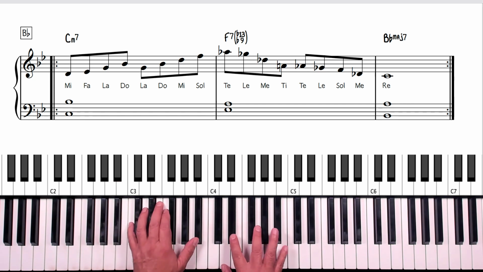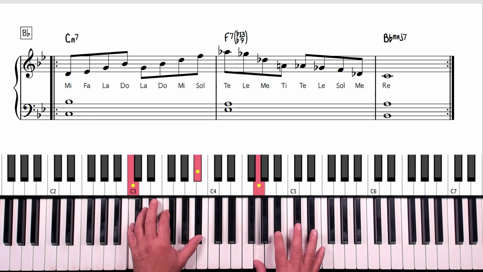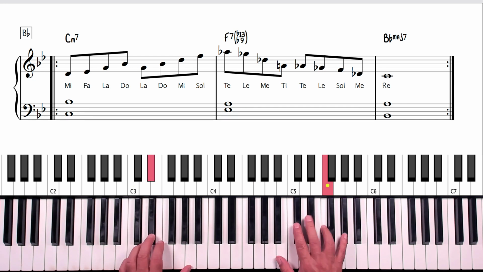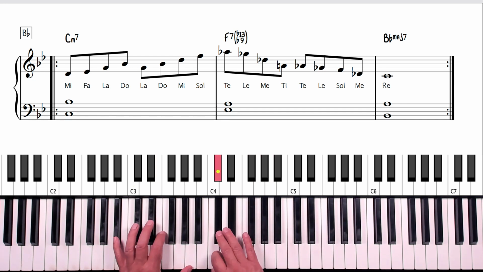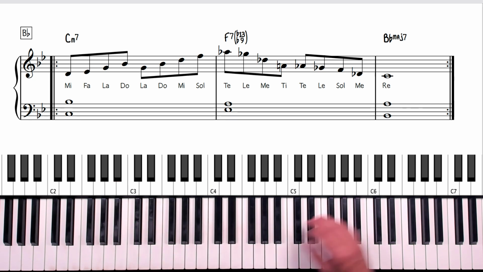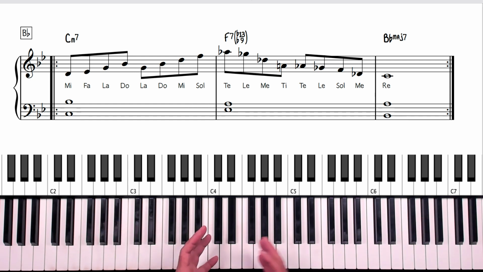Now we're going to add the voicings. Mi, fa, la, do, mi, sol, te, me, ti, te, le, sol, me, re. And now let's play with our band. Yeah, now we're going to do a nice bossa style. So we did a bolero, swing, now bossa.